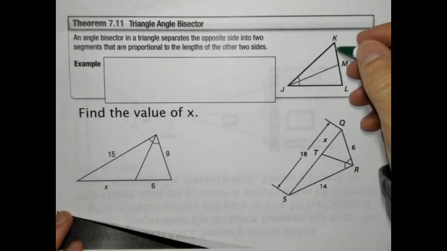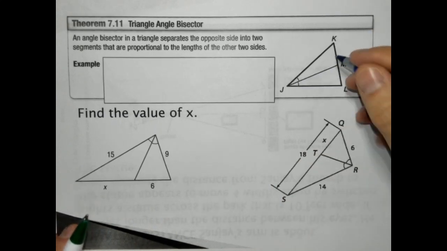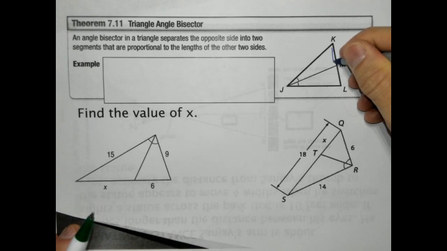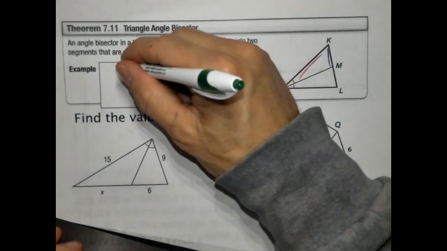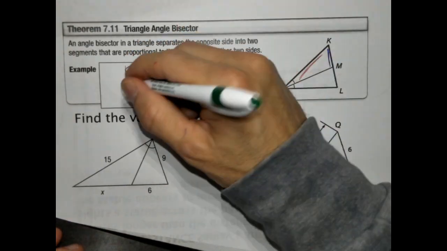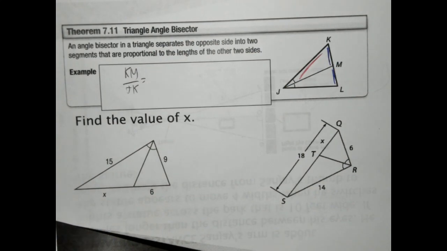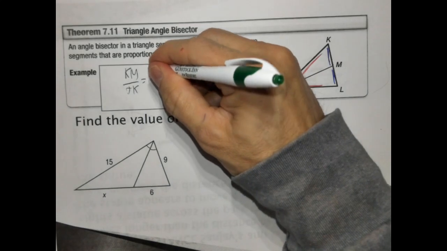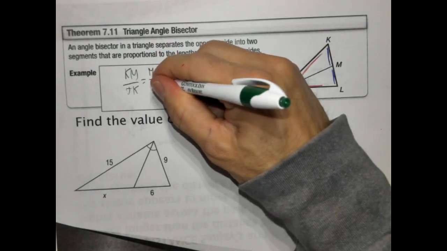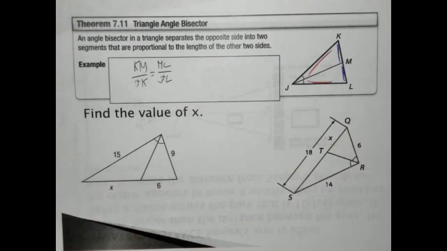Whatever. So basically we're saying that this angle bisector effectively creates proportional relationships between these two mini triangles. So blue over red, which is going to be KM over JK, just kidding, is going to be equal to ML, which is blue, over JL, which is red. ML over JL. There we go. Okay, let's go ahead and solve this though. So find the value of x. We have two examples.